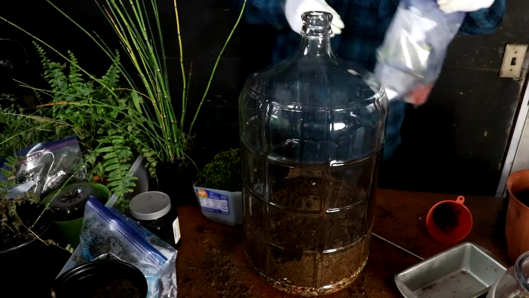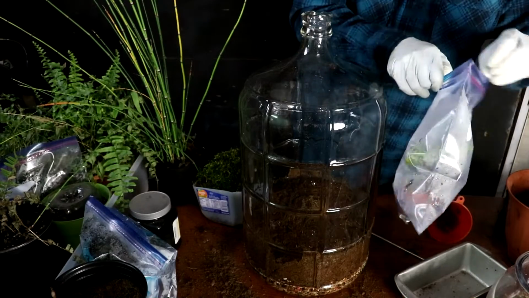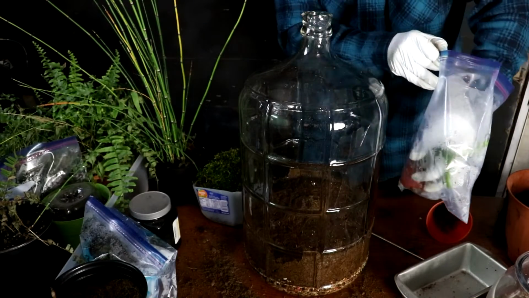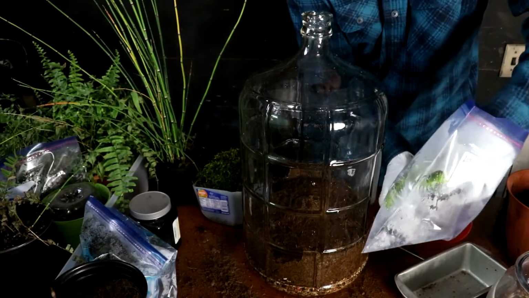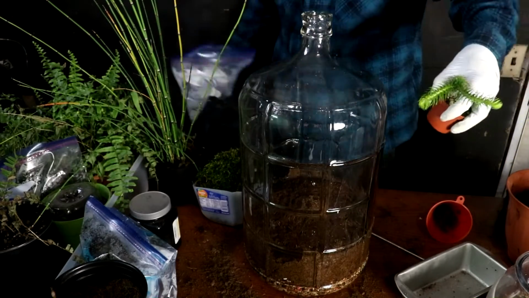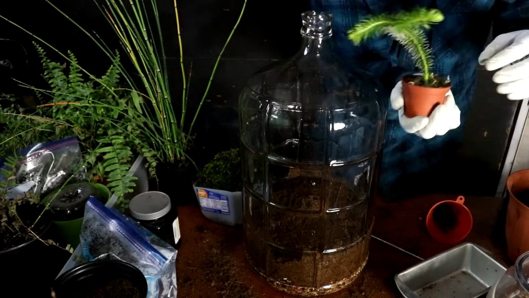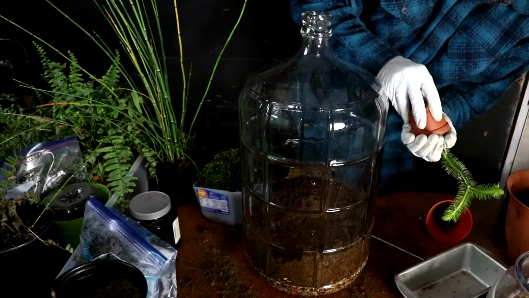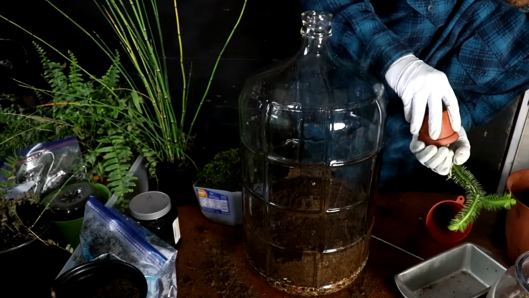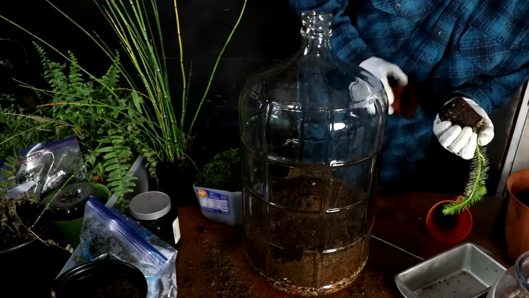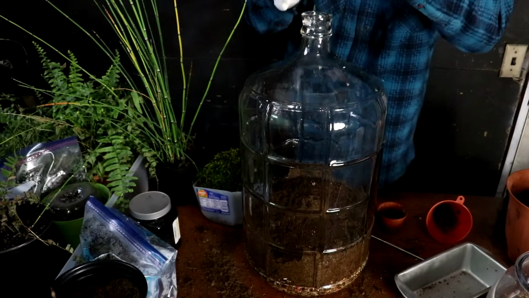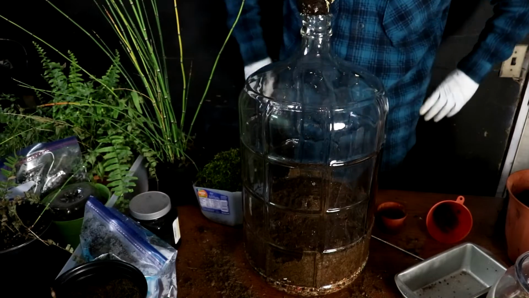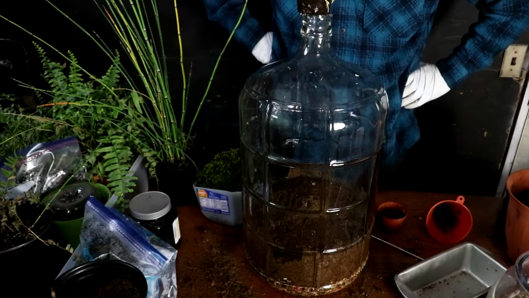So I got a little rock tassel fern here. Let's open this up. See what we can do about getting it inside this bottle. Cute little plant, yeah? Let's get it out of its pot. Okay. They don't fit.